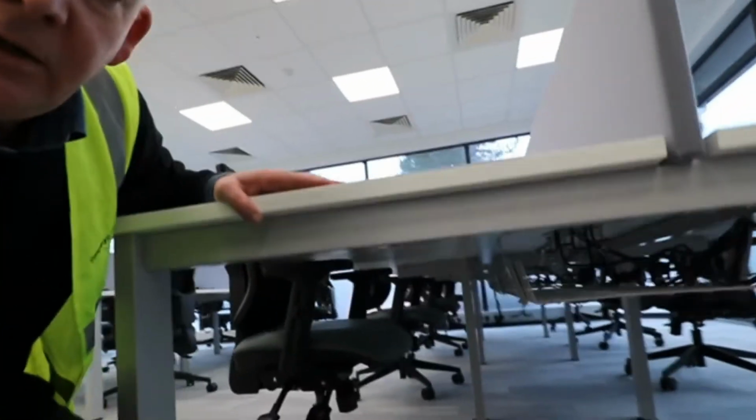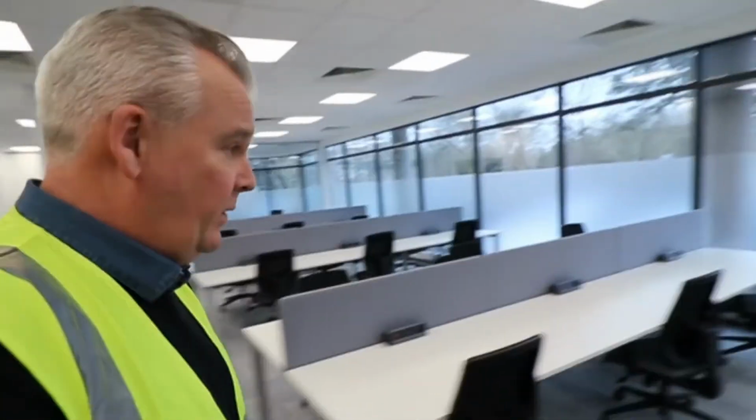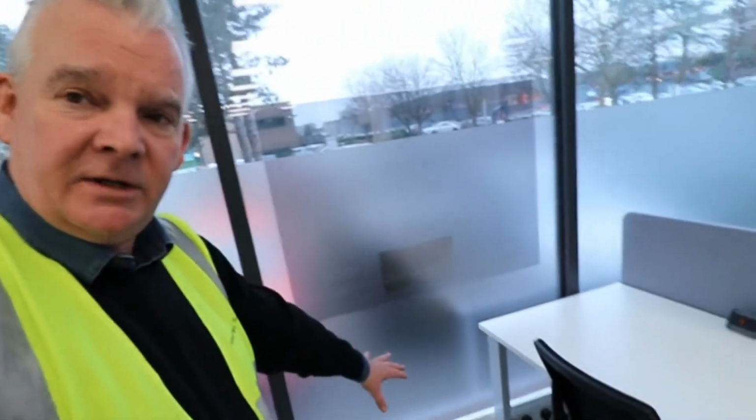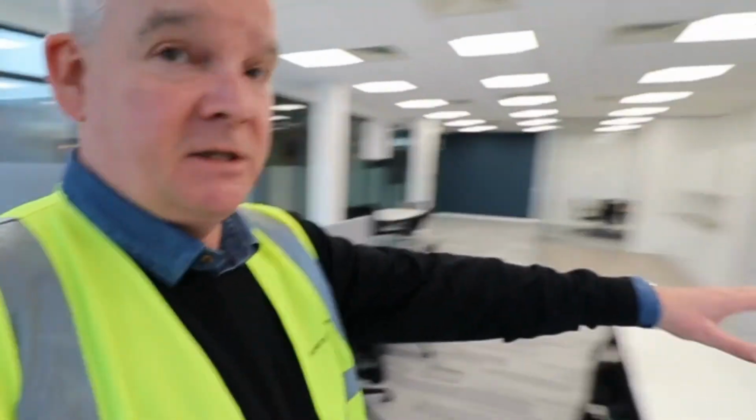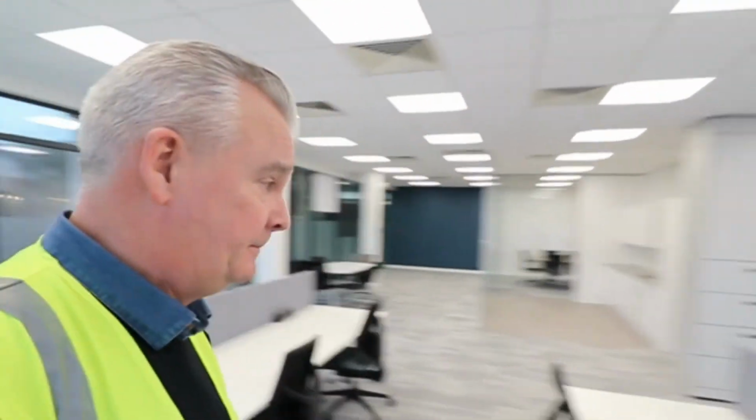So underneath the desk we've got cable management that runs all the way to the perimeter, where we've put perimeter trunking, so all the power and data running along the entire space of the office that we've put in.